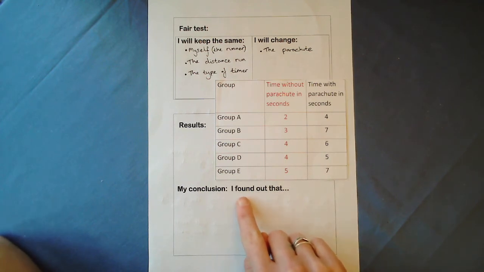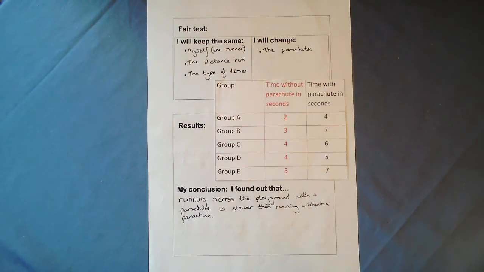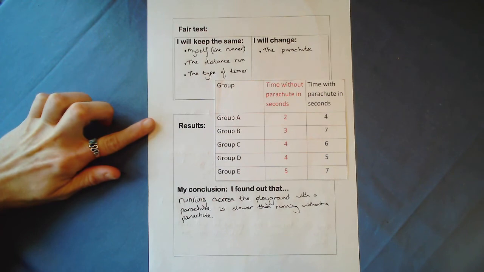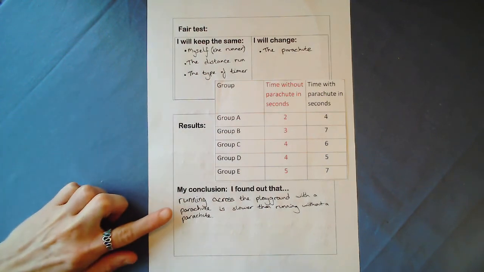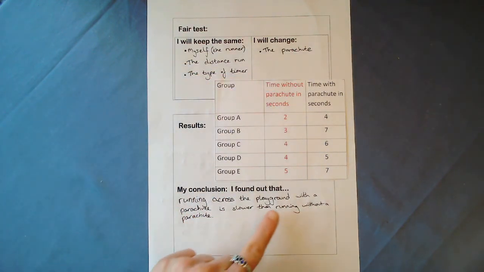So it says, I found out that. What did we find out? That's right. We found out that it was much quicker to run across the playground without the parachute. So on your piece of paper, have a go at writing a conclusion. Could be something like this. I found out that running across the playground with a parachute is slower than running without a parachute.